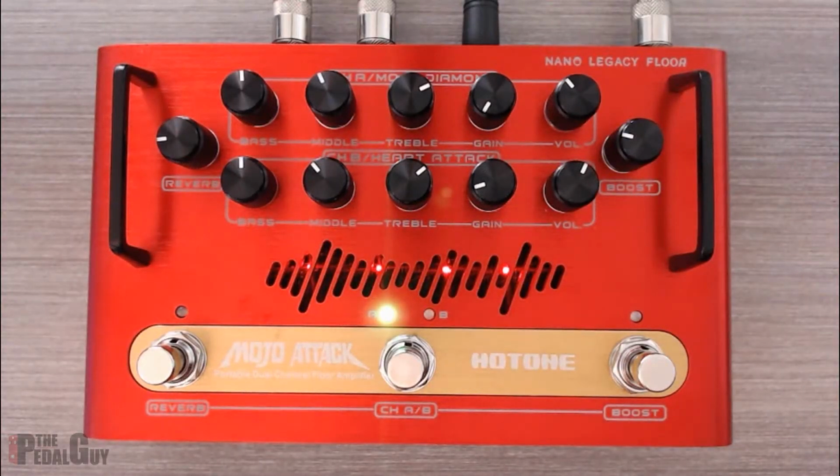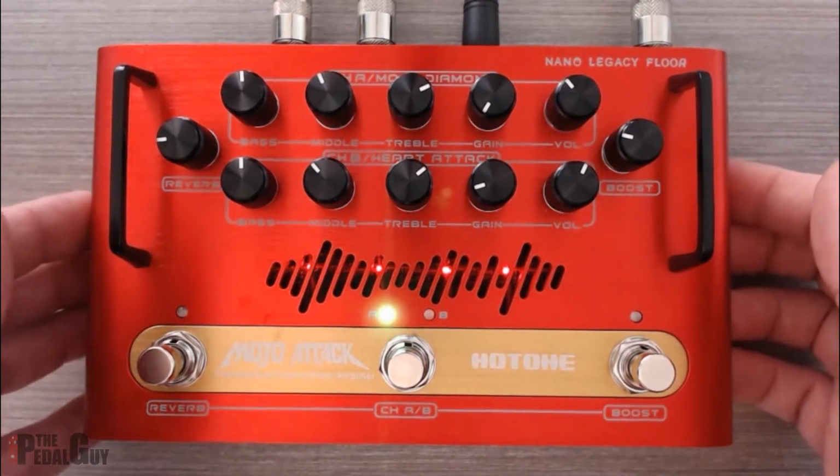How you doing? Today what we're going to do is a demo on the cabinet simulator versus an actual cabinet with the Mojo Attack from Hotone.